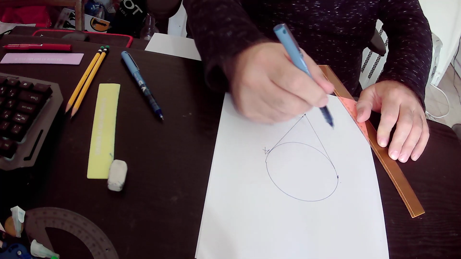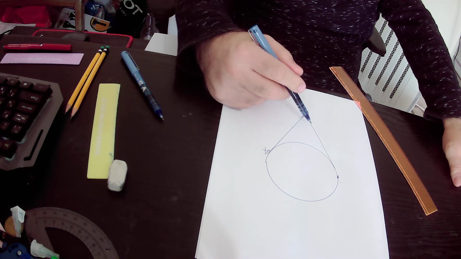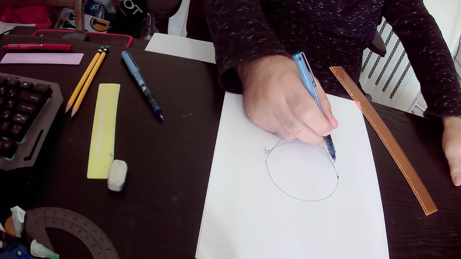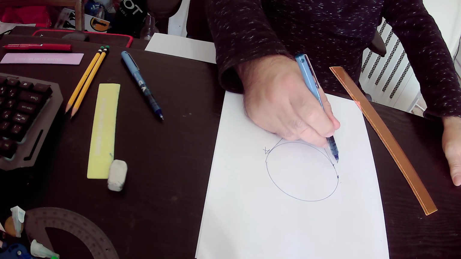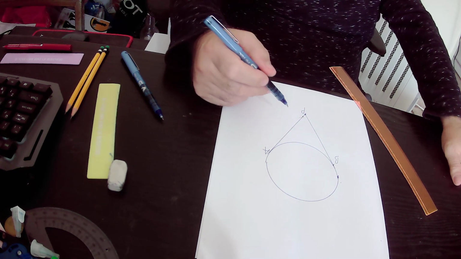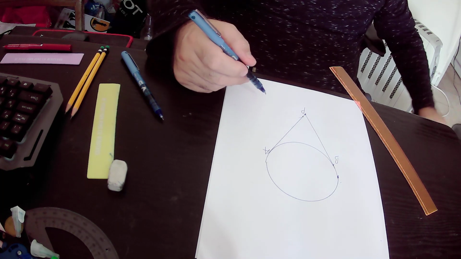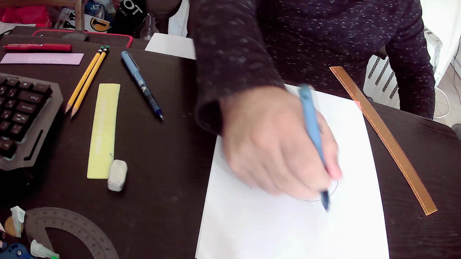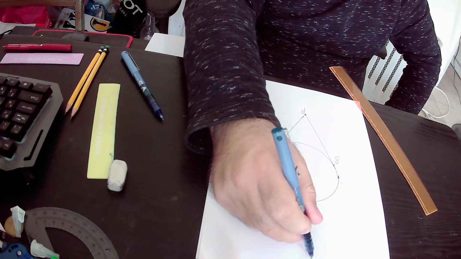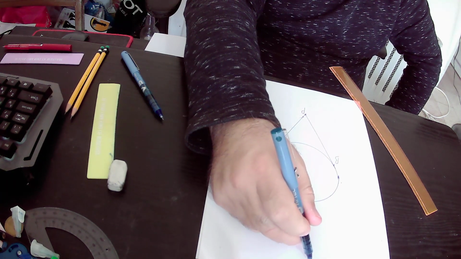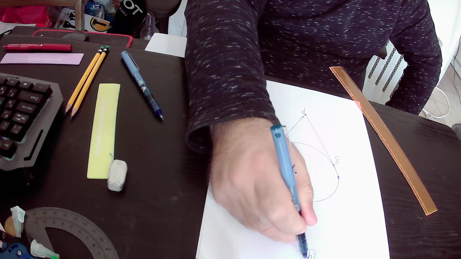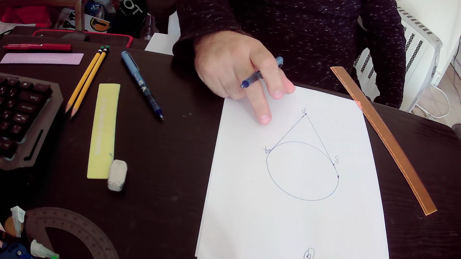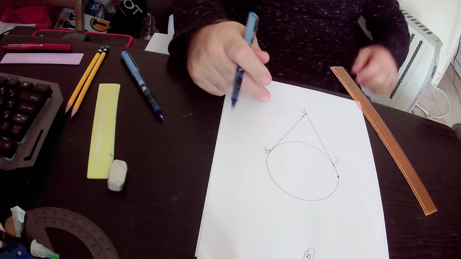We will define the touching point between the second tangent and the circle as point B. So according to rule number two, the lengths of those two tangents are equal to each other.